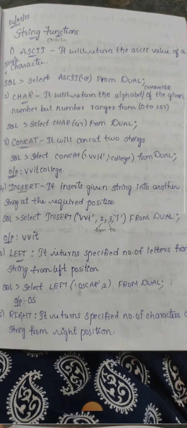So for example, select ASCII of A from dual. Dual is nothing but a dummy table. If you don't have any table, we will use this as a dummy table, because DBMS is all about tables. So if we ask anything from a table only, we will get the answer.